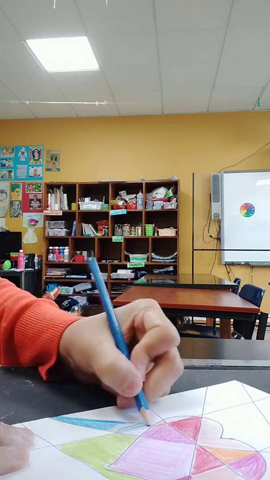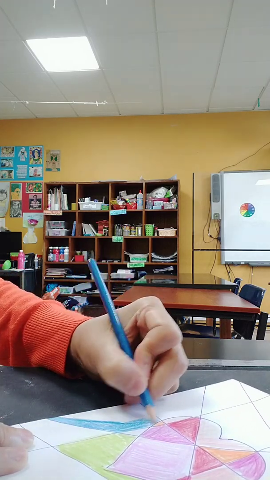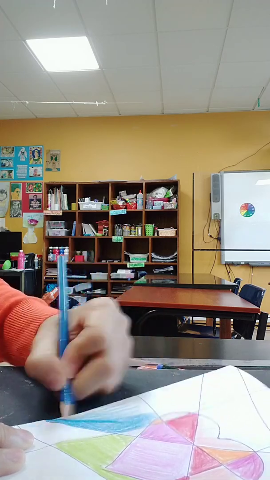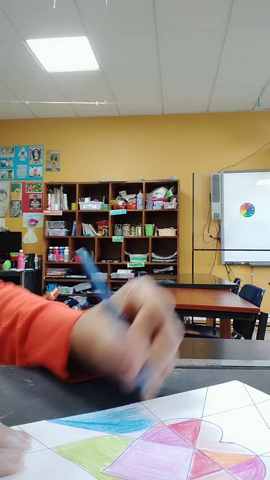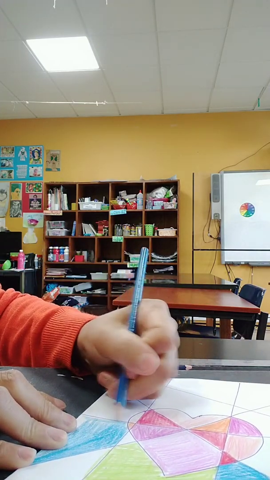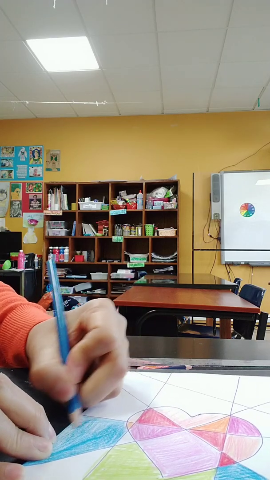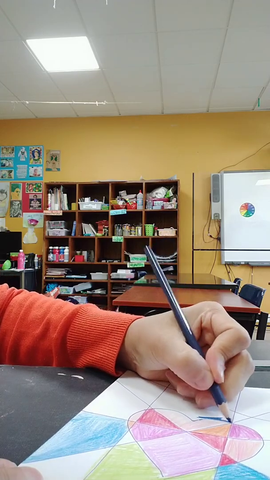Okay? And it's a super easy project. You don't have to go with these colors. You can obviously do a variation of your own colors, and that will look really cool too. Remember that dark blue is also in that spectrum, so I'm going to go ahead and put some dark blue over here.